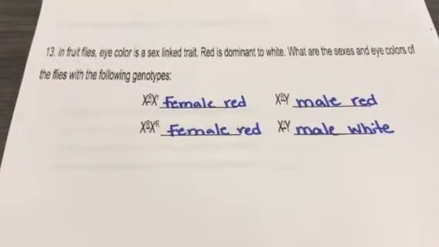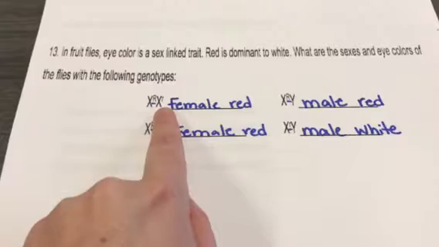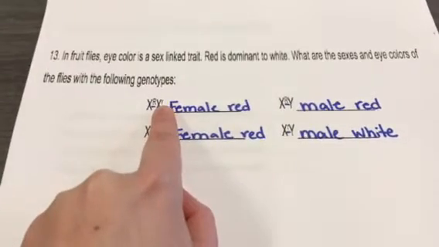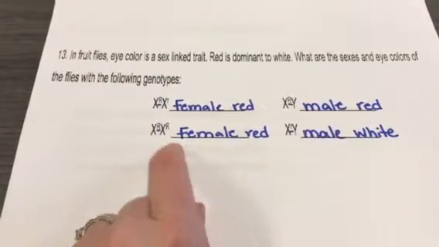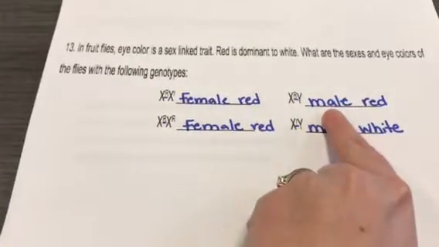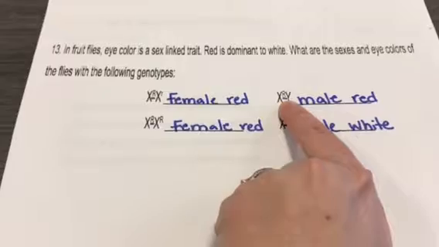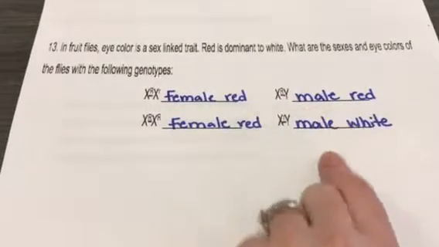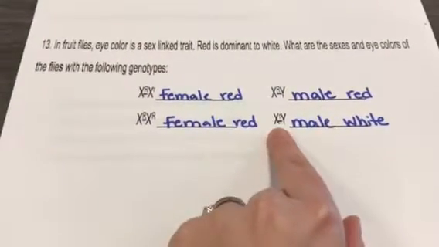So we have a female with red eyes that carries the trait for white. We have a female who's homozygous dominant. We have a male who has the capital R, so he is red-eyed. And we have another male who has the lowercase r, so he has white eyes.